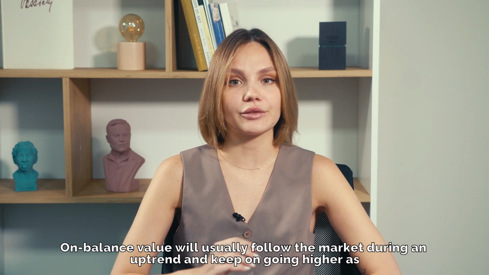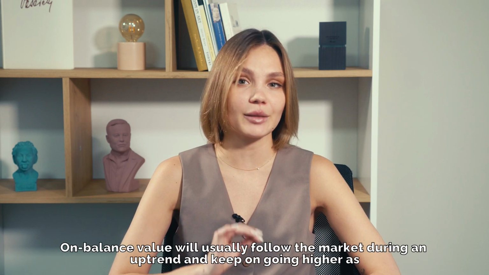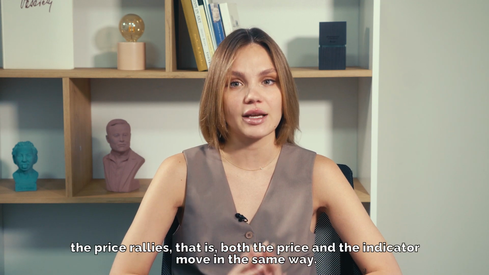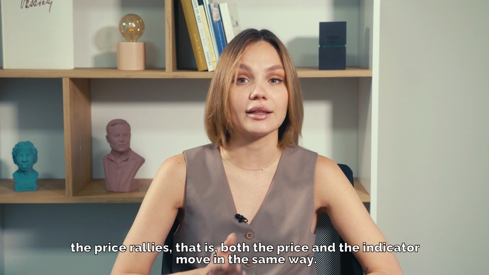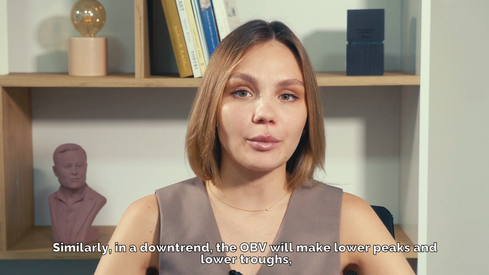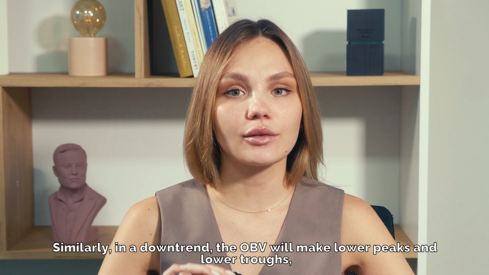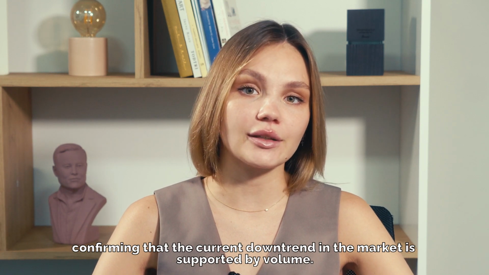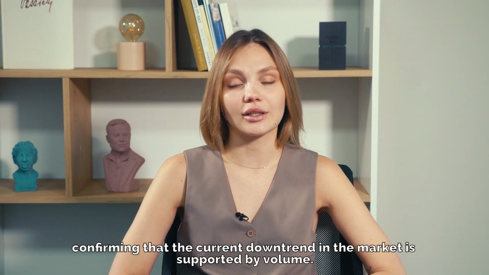OBV will usually follow the market during an uptrend and keep on going higher as the price rallies. That is, both the price and the indicator move in the same way. Similarly, in a downtrend, the OBV will make lower peaks and lower troughs, confirming that the current downtrend in the market is supported by volume.